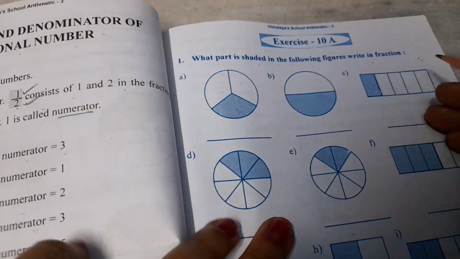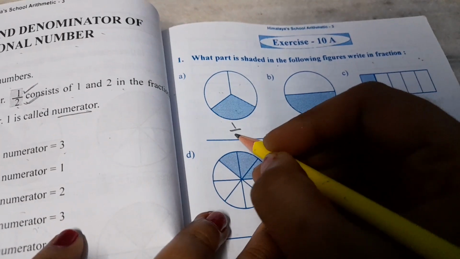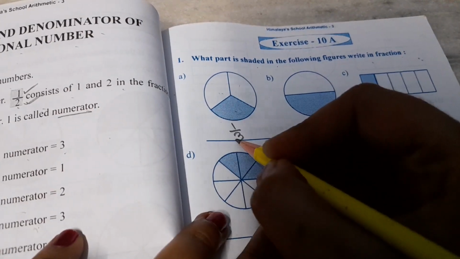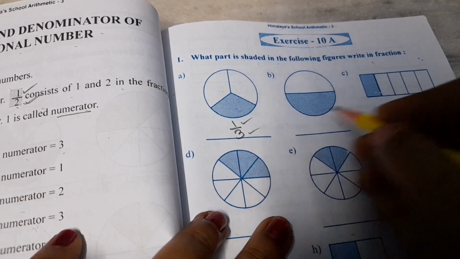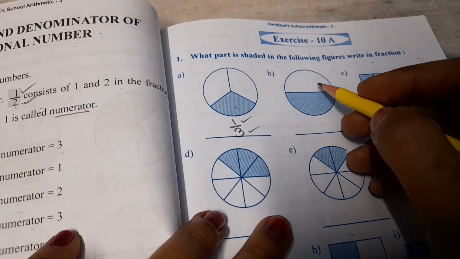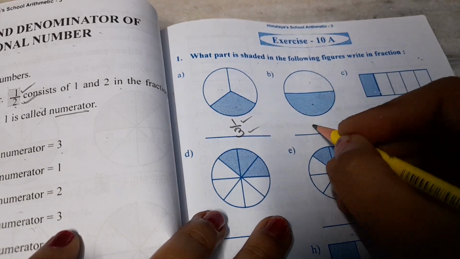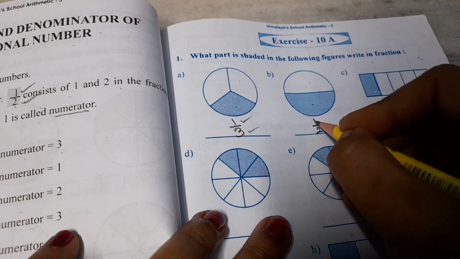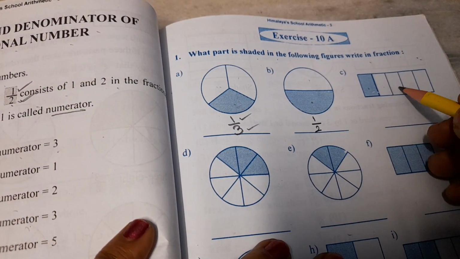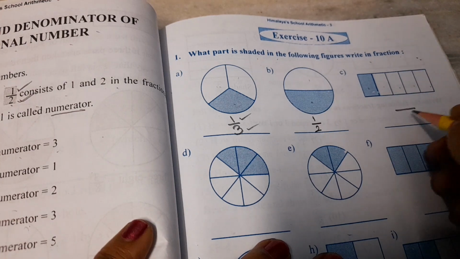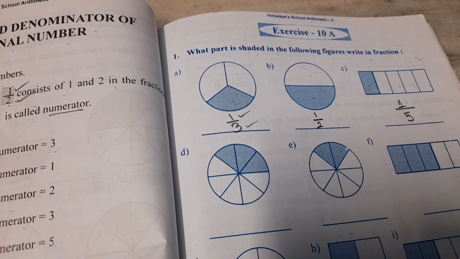So how to write? 1 by 3. As we have learned before, 1 is the numerator and 3 is the denominator. Got it? Here one part is shaded. There are two parts, so write 2, and 1 here. Now here 1, 2, 3, 4, 5. Write 5. One part is shaded, so write 1 here.